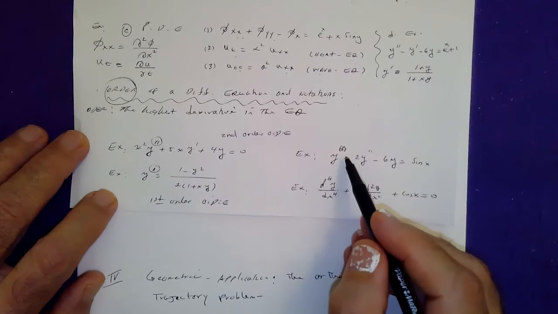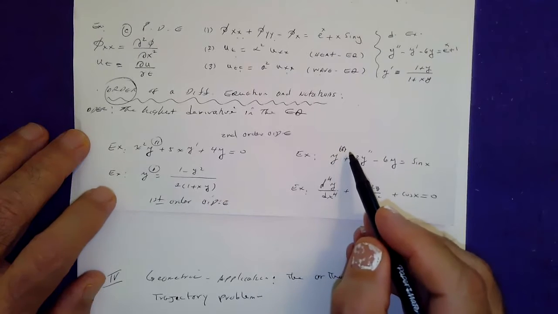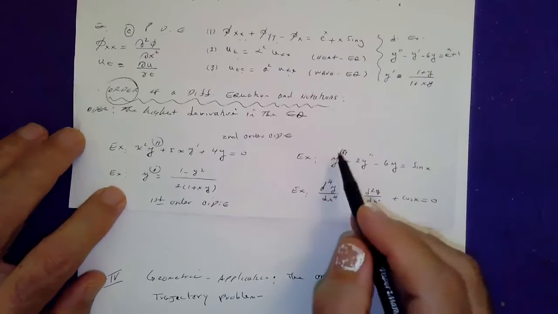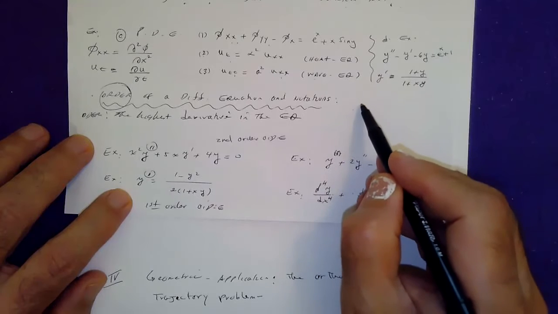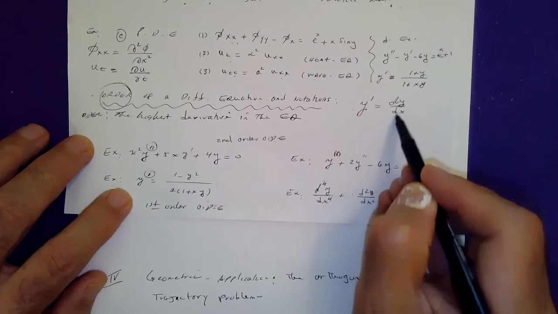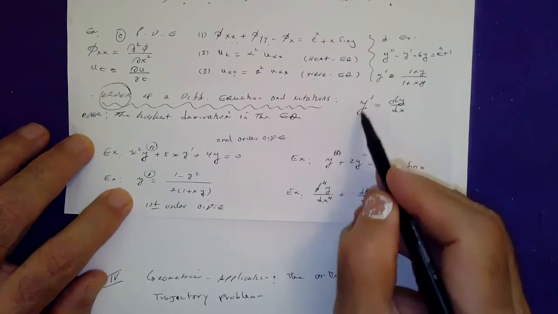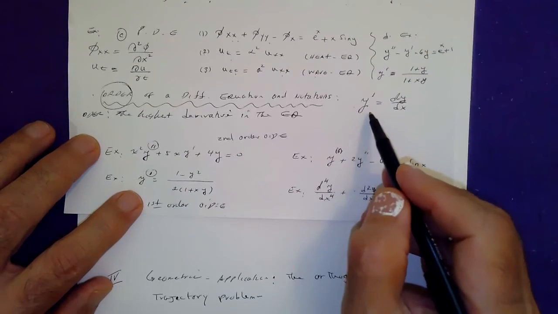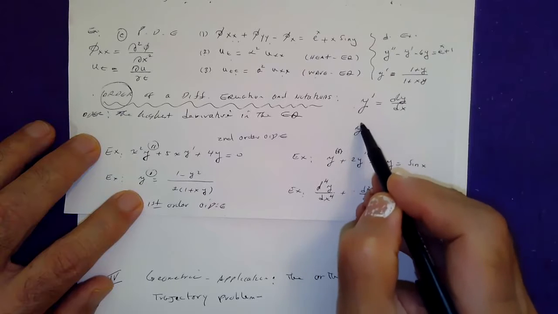This one has this funny notation, which stands for the third derivative. And let's talk about that notation. Either we use this notation, which stands for dy dx, or when the order of the derivative exceeds 2 or 3, then we use what?